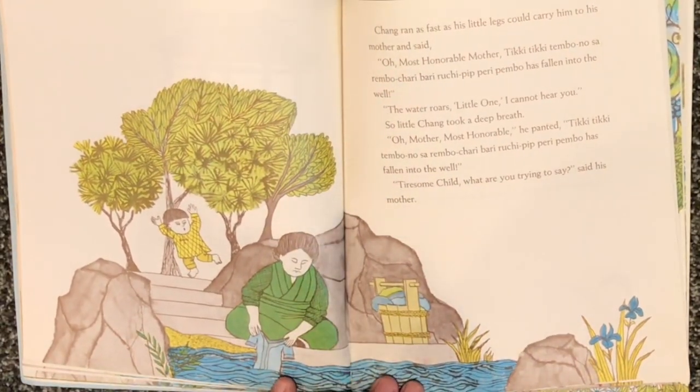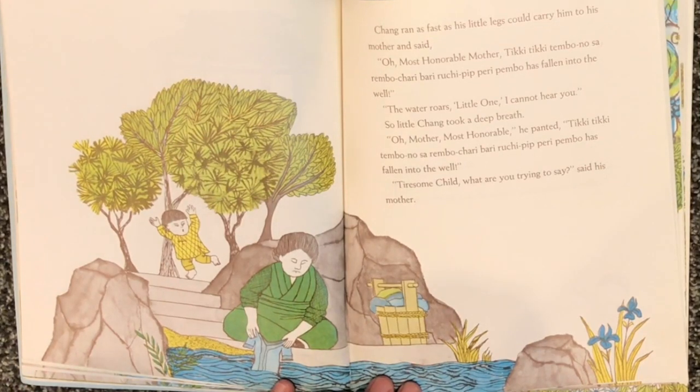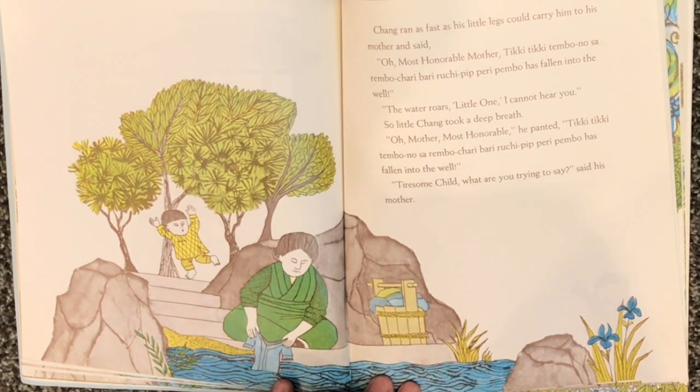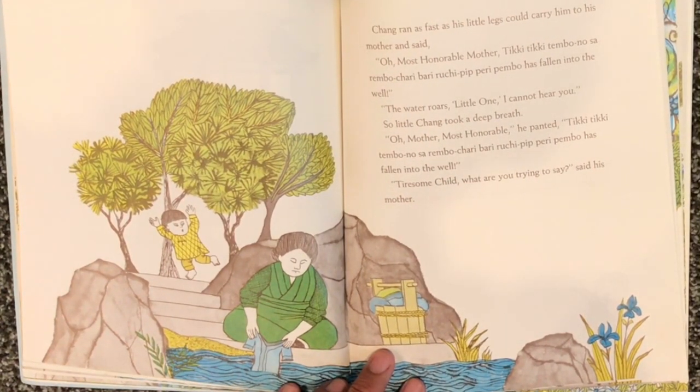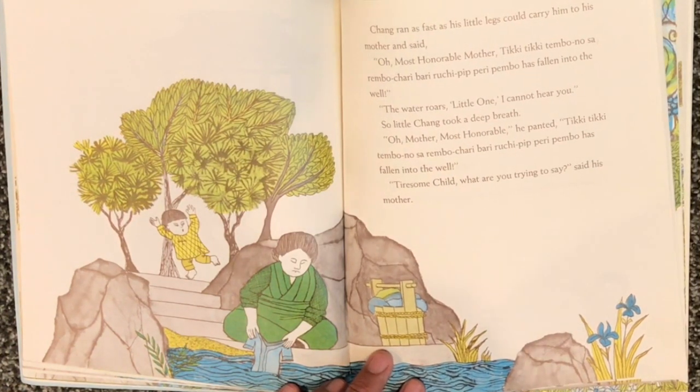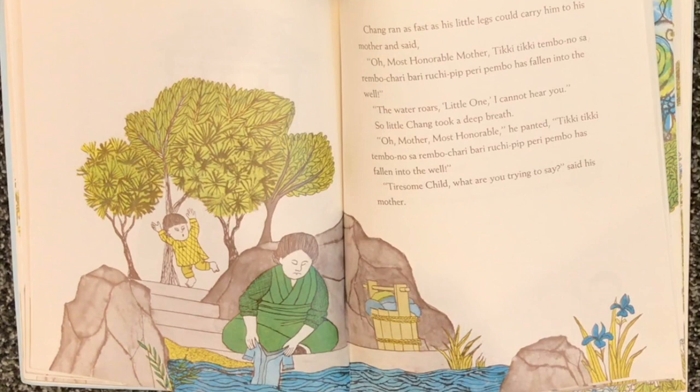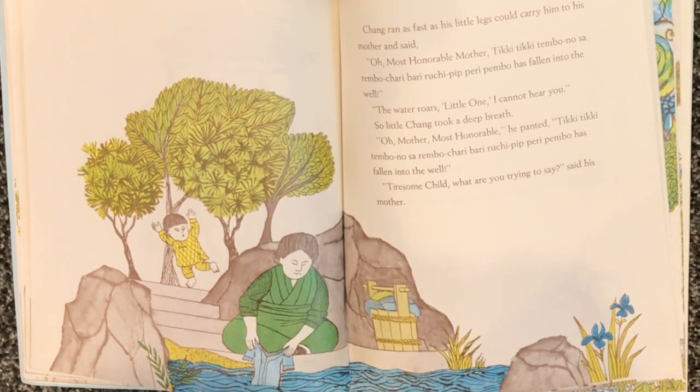Chang ran as fast as his little legs could carry him to his mother and said, "O most honorable mother, Tiki Tiki Tembo no Sarembo, Chari Bari Ruchi Pip Perry Pembo has fallen into the well." "The water roars, little one. I cannot hear you." So Chang took a deep breath.